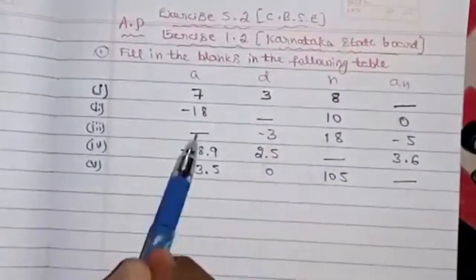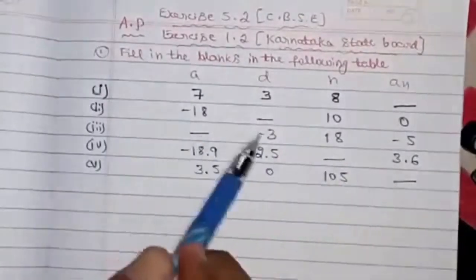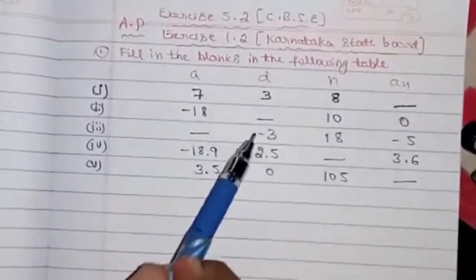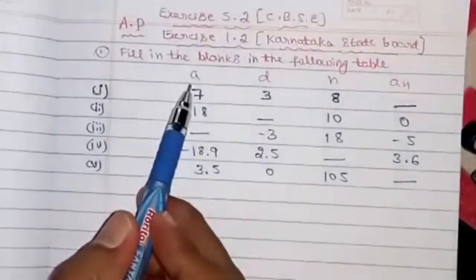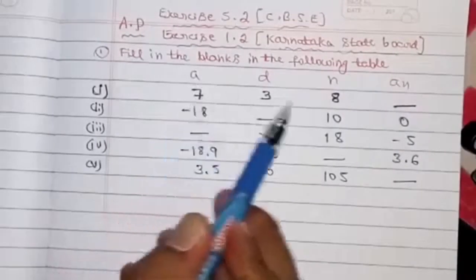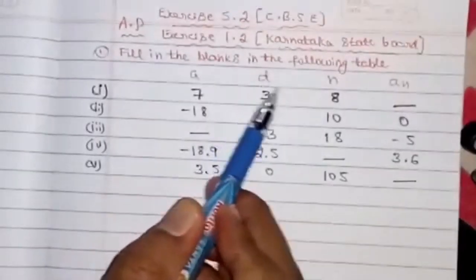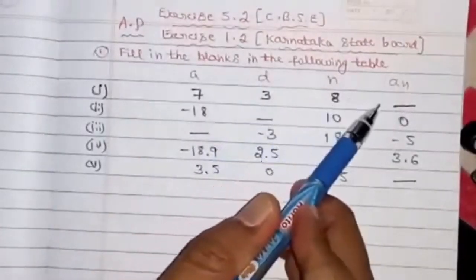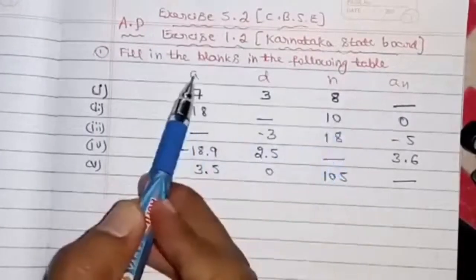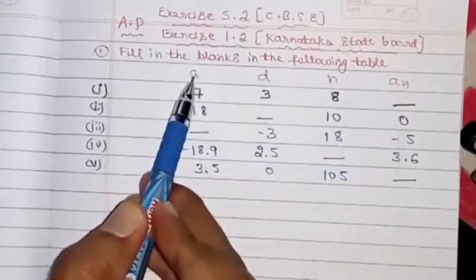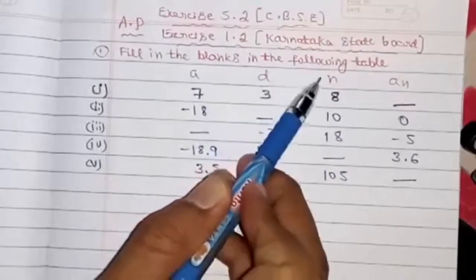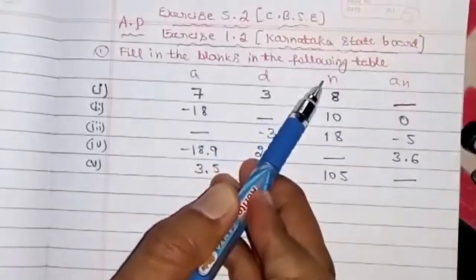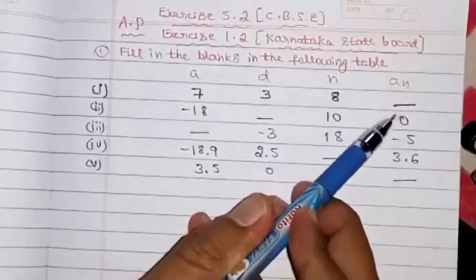They have given us some data, and you need to fill in the remaining blanks. In some questions they have given a, in some questions d, in some n, and in some an. Now, a is the first term, d is the common difference, n is the number of terms, and an is the last term, children.